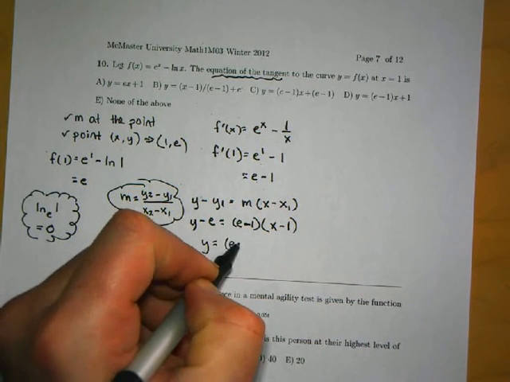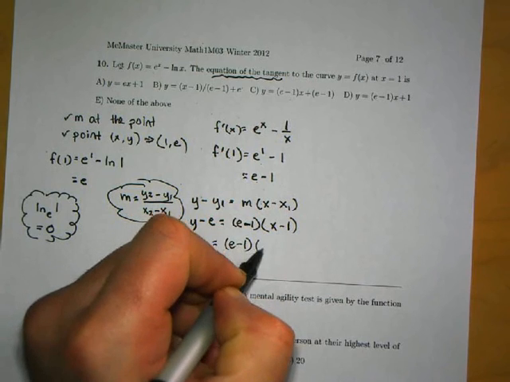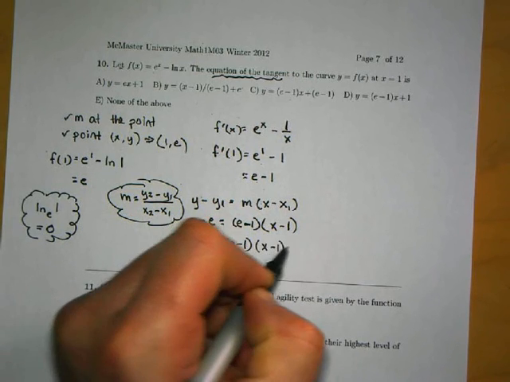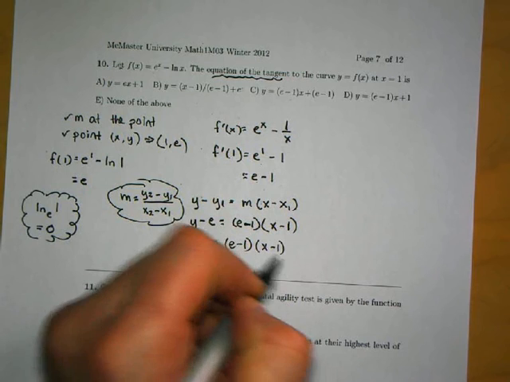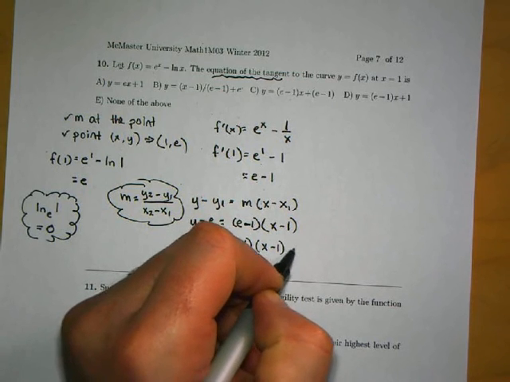So y equals, I might try to clean this up a little bit. Bring that e: (e minus 1) times (x minus 1), plus e. There we have it.